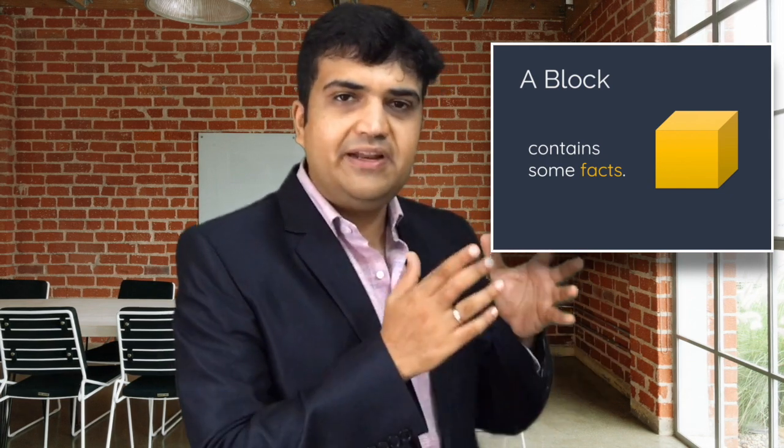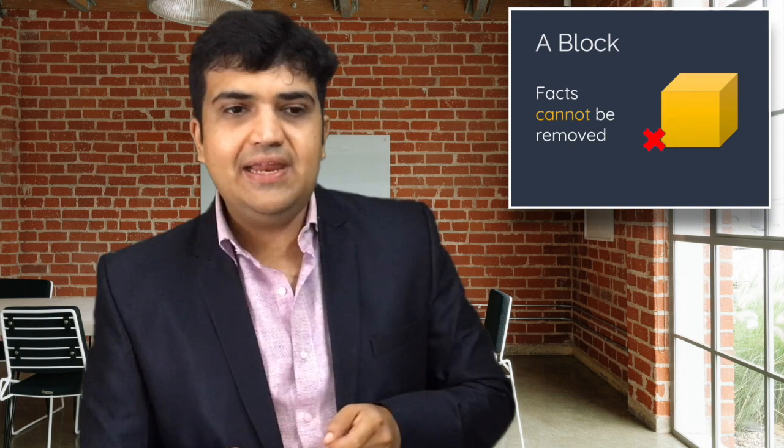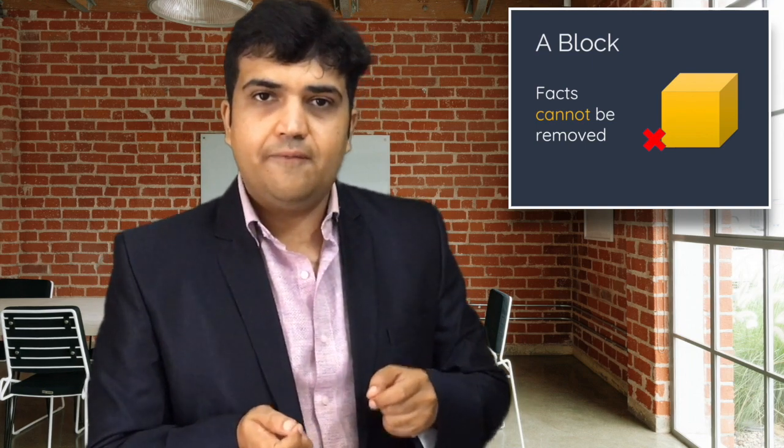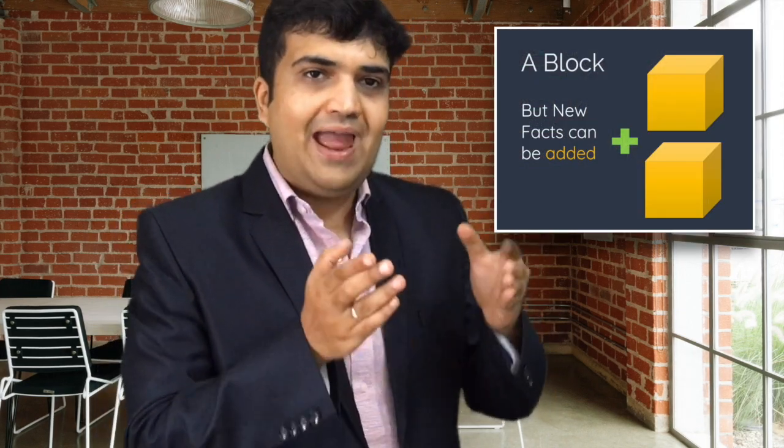If we try to compare these facts with real world sectors or applications like banking and the financial sectors or even cryptocurrency applications, those facts are nothing but ledgers for the transactions between different parties. You cannot delete a fact from a block of the blockchain, but if you want, you can add new facts in the form of adding blocks to the blockchain.